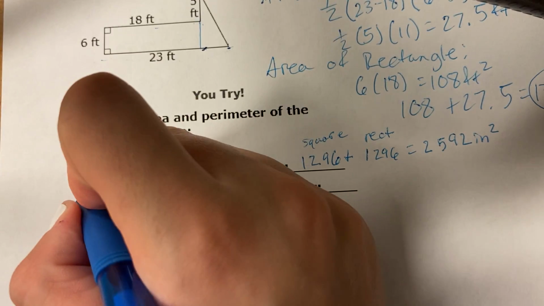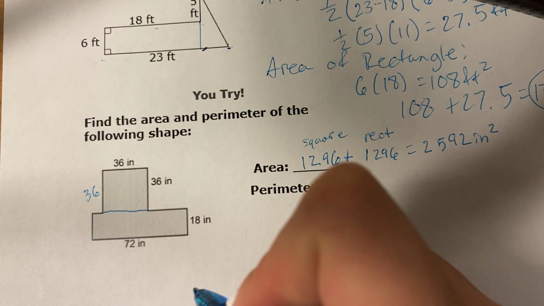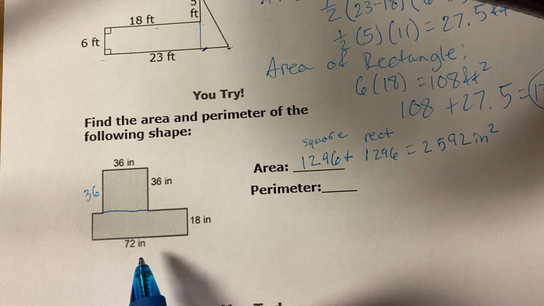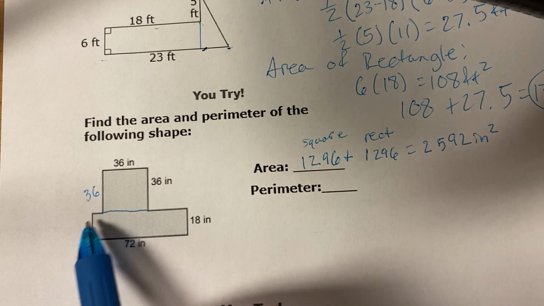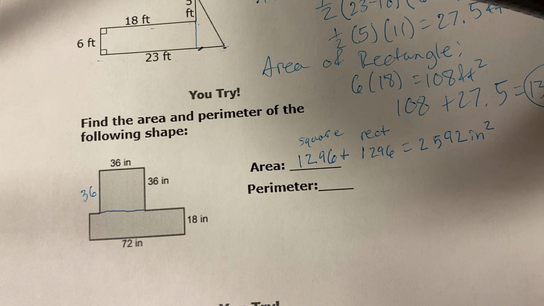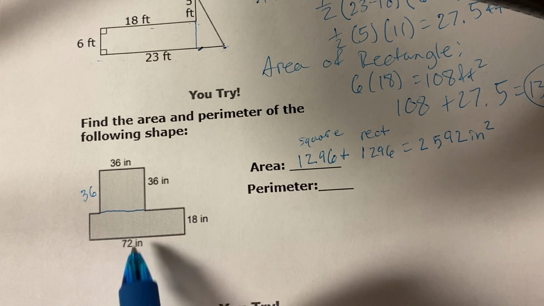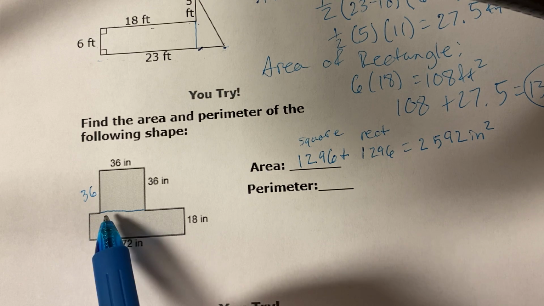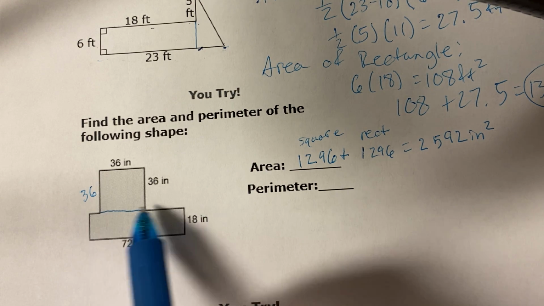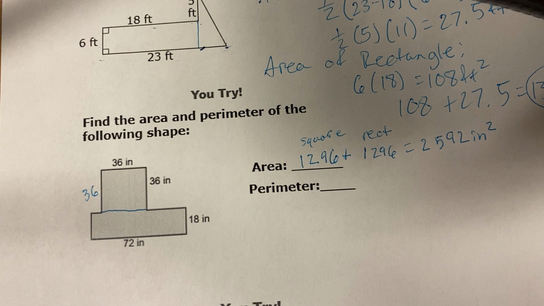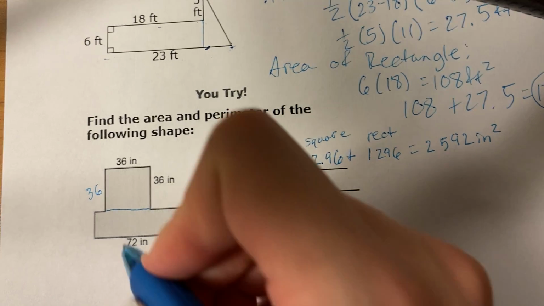All right, in the perimeter, we know this is 36. This is, I don't know how you find, let's see. We know whatever 72 minus 36 is would give us this whole distance. So let's do that real quick. 72 minus 36 is 36.